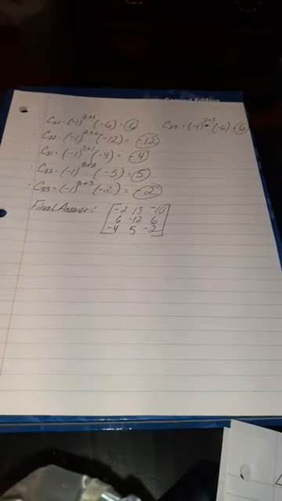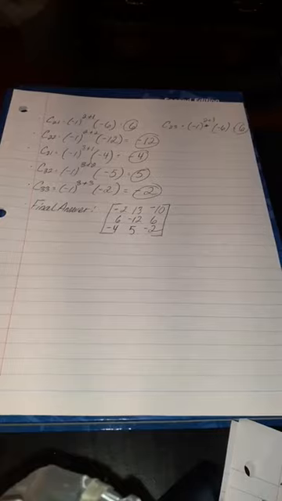And if we look at our cofactors, it looks like we're going to have negative 2, positive 13, negative 10. I'm going to have 6, negative 12, a positive 6, a negative 4, a positive 5, and a negative 2. So that is going to be the cofactors of matrix A.